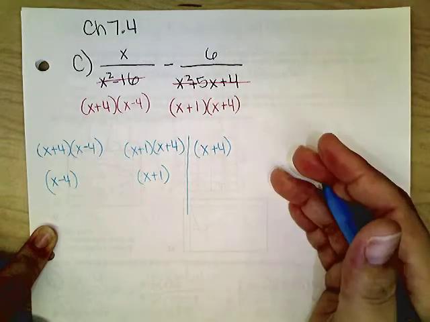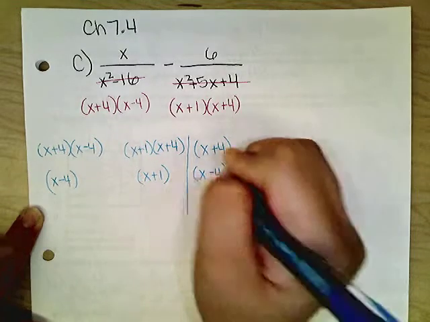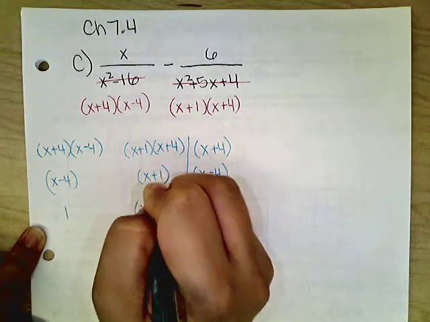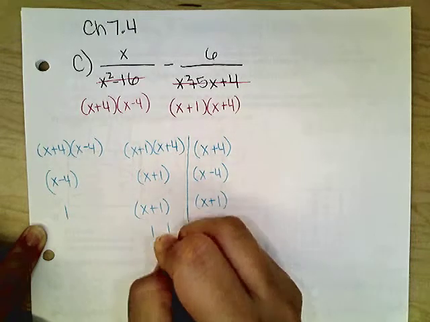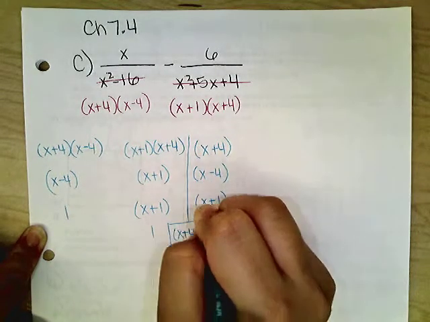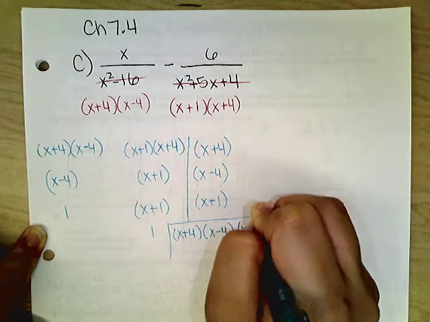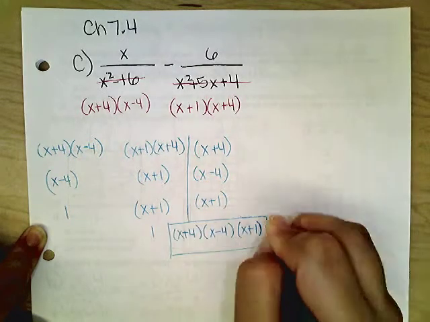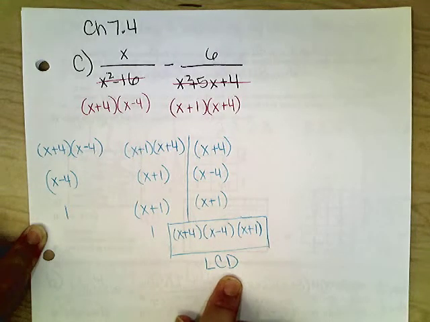And now, since they don't have any factors in common, we bring out each one individually. I'll take out the x minus 4 first, and then the x plus 1. And that gives us a common denominator of x plus 4 times x minus 4 times x plus 1. So that is our LCD, our least common denominator.